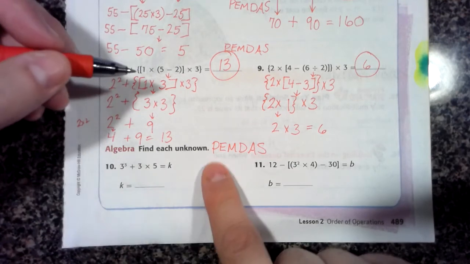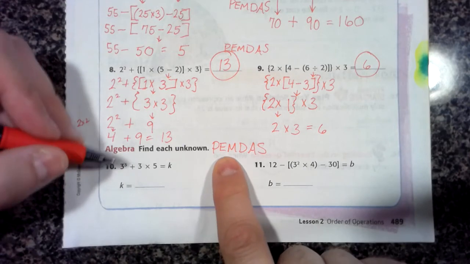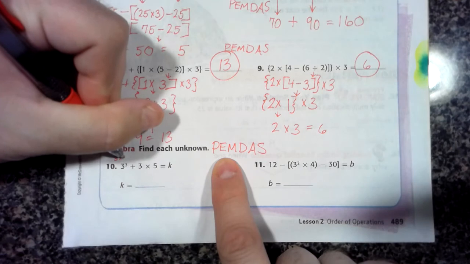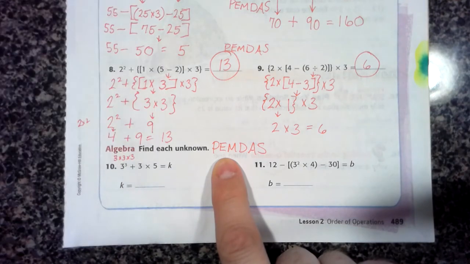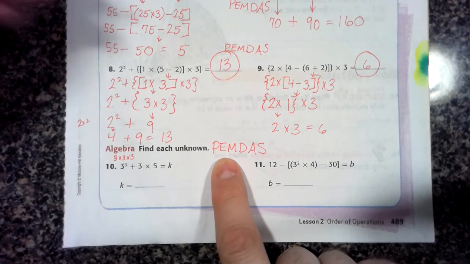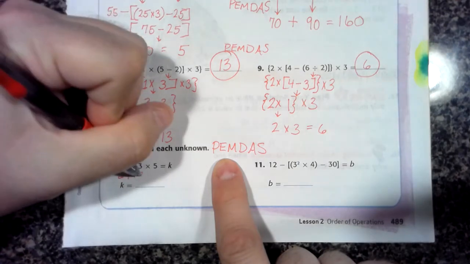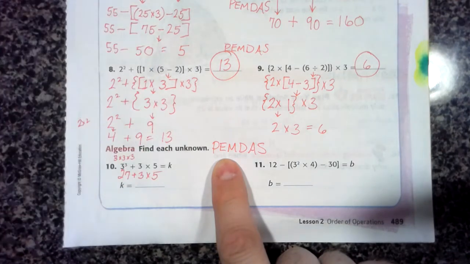All right, so we're going to do parentheses. Are there any parentheses? No. Are there exponents? Yeah. Remember, 3 to the power of 3 is saying 3 times 3 times 3. What is 3 times 3 times 3? Well, I know 3 times 3 is 9, and then 9 times 3 is 27, plus 3 times 5.